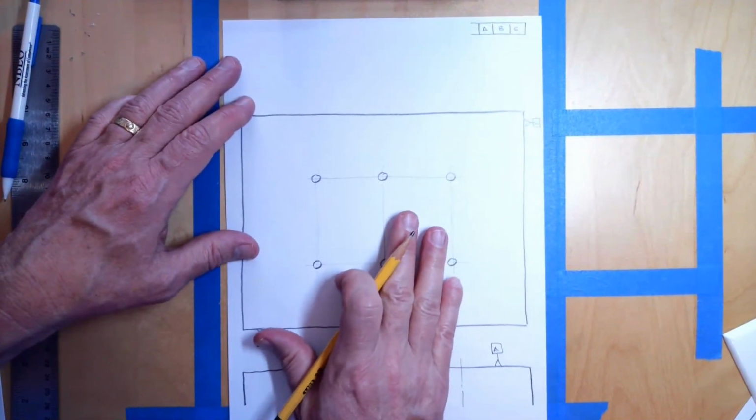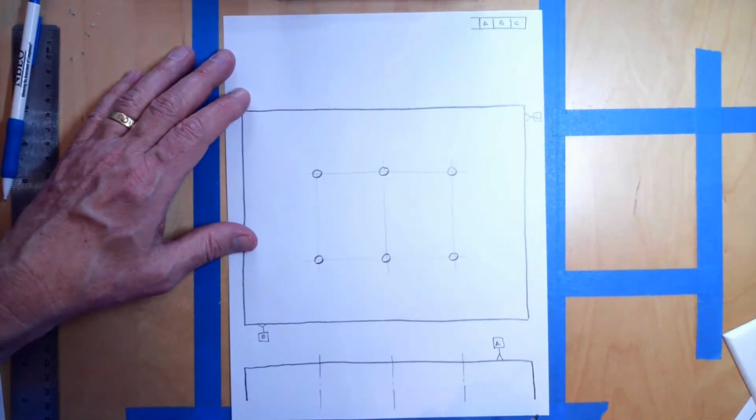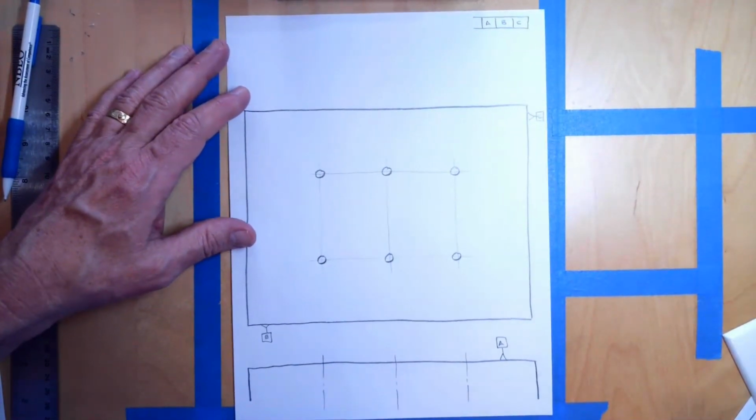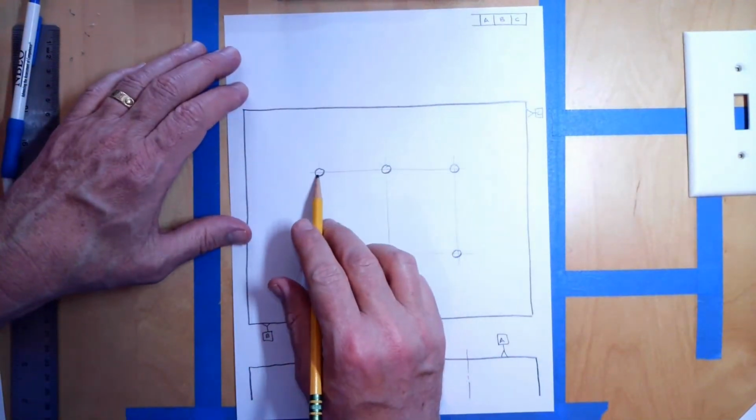So that's where this part lives in the assembly.